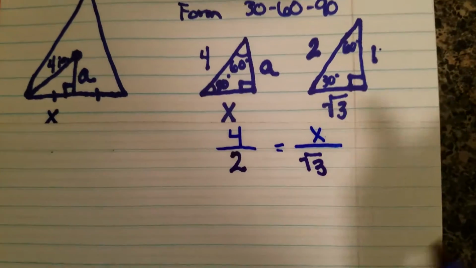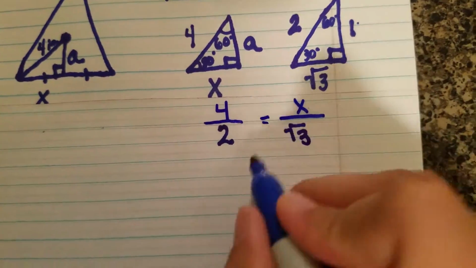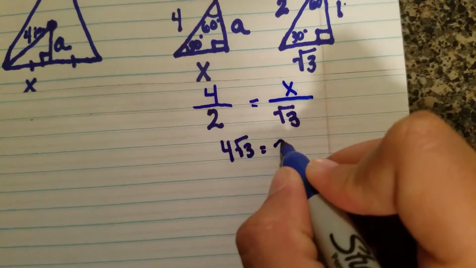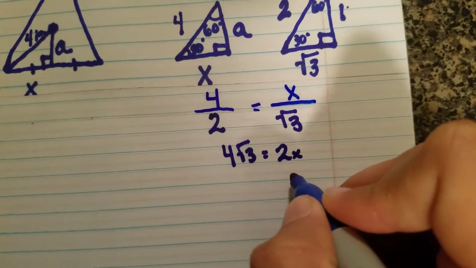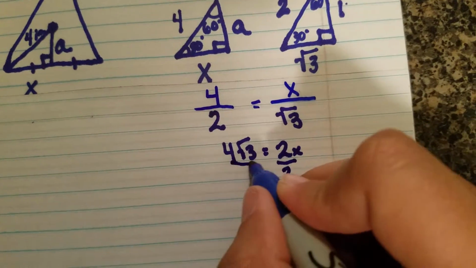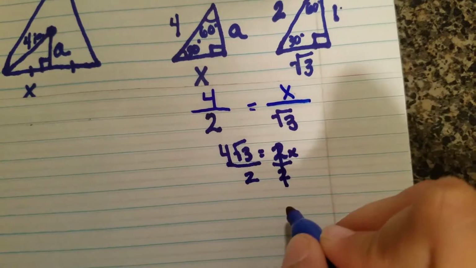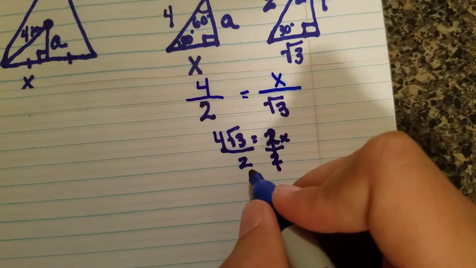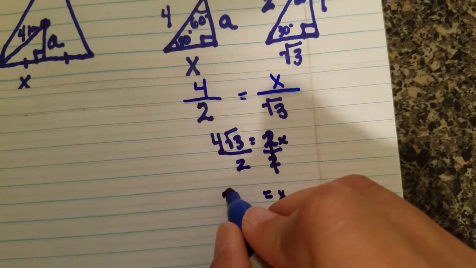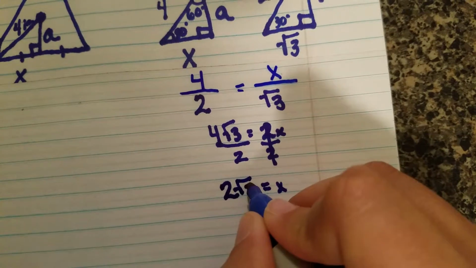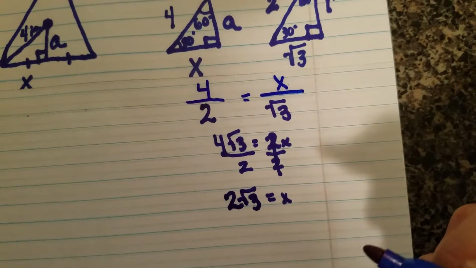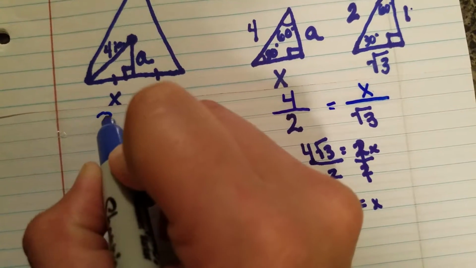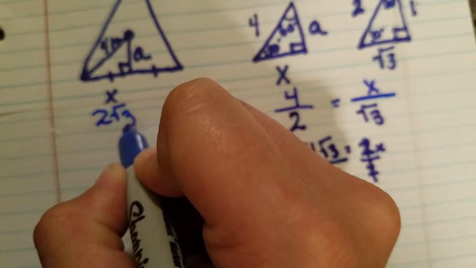How do we find it? We cross multiply. So 4 times the square root of 3 equals 2 times x. How do we get 2 off of x? We divide both sides. So these cancel. So we're left with x equals 4 square root 3 divided by 2. 4 divided by 2 is 2. And then we have square root 3. Perfect. Okay, so now I know that x, right here, is 2 square root 3.